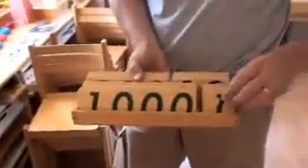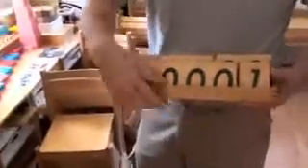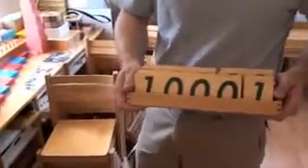So you teach the units, so from 1 to 9, then from 10 to 90, then from 100 to 900, and from 1,000 to 9,000. And you can look at the videos on the internet, and it'll show you how to do this game. I've got Jacob who's doing it really, really well.